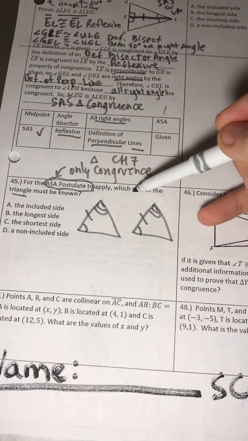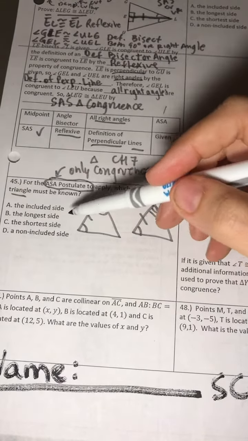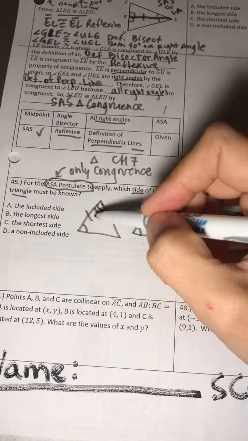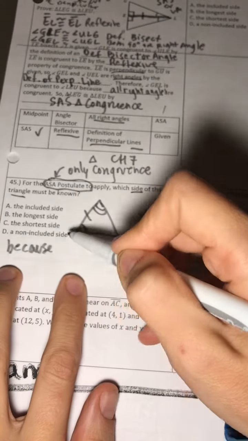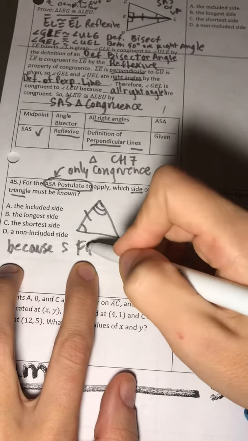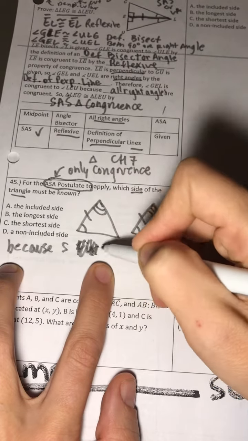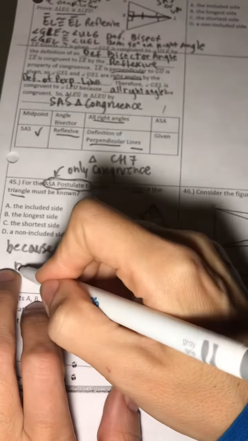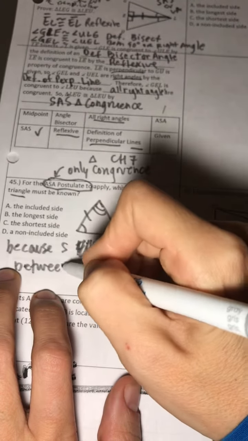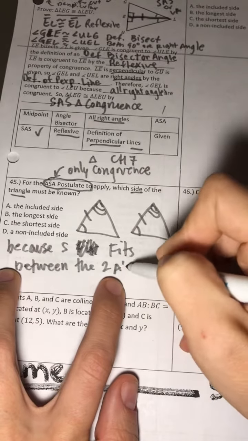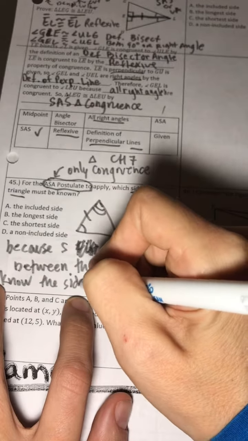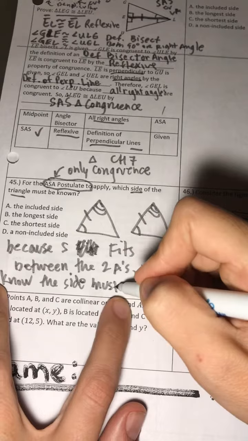So when they ask which side of the triangle must be known, we notice that because the S fits in the middle, because S fits between the two A's, we know the side must be included.